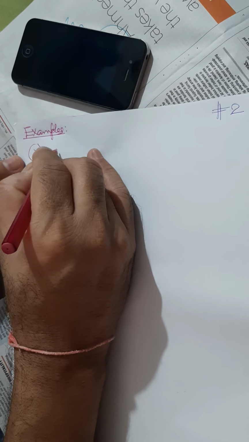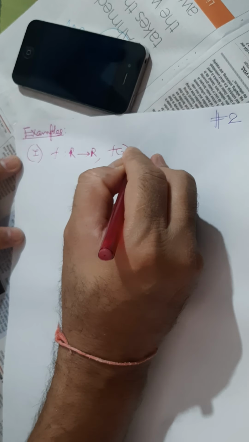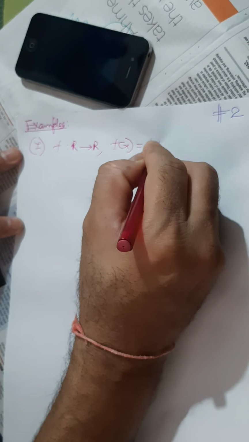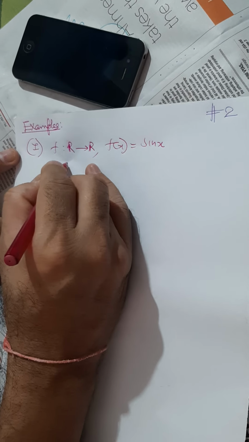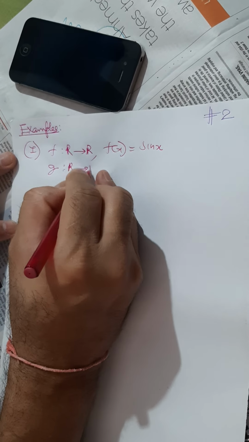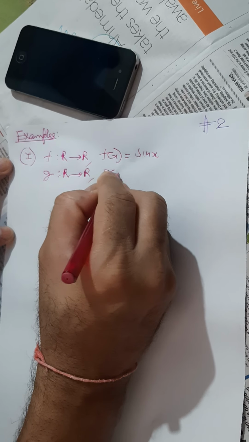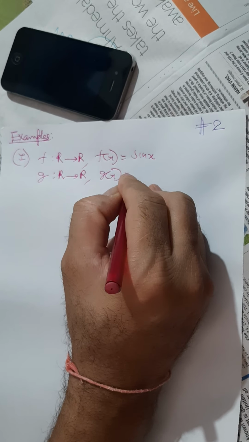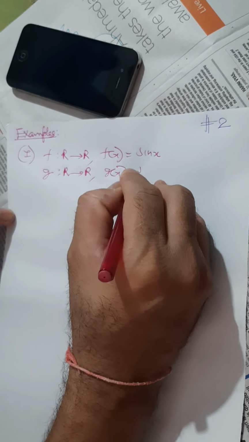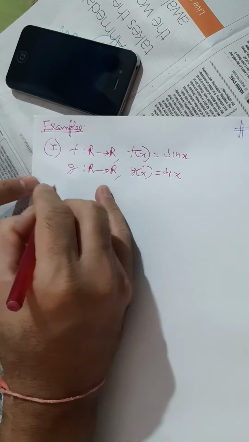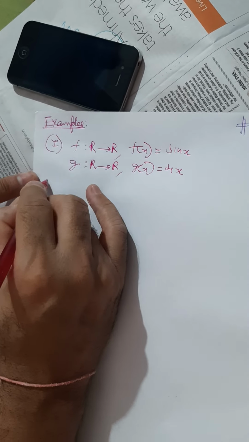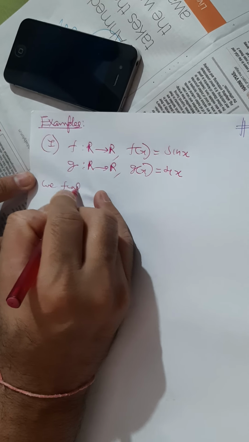So now let's see some examples. You will realize. Let's take function f from real numbers to real numbers, where f(x) is, for example, given by sin x, a trigonometric function. Another function g from again R to R, and I'll take g(x) equal to, let's write for example, 4x.